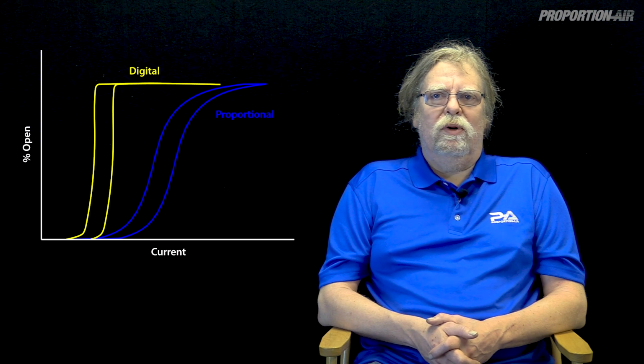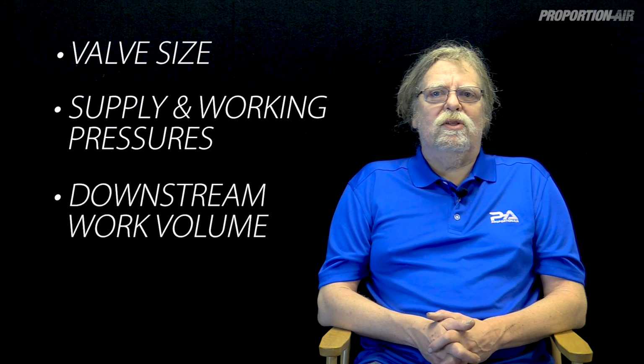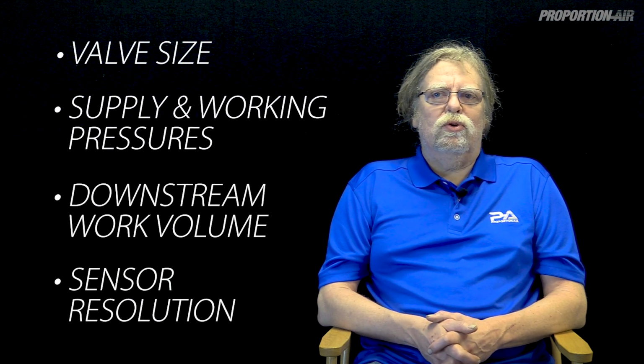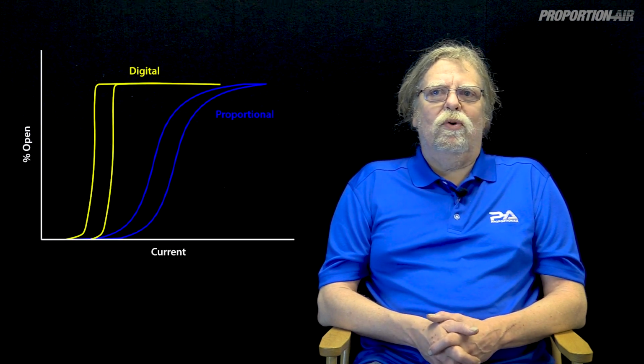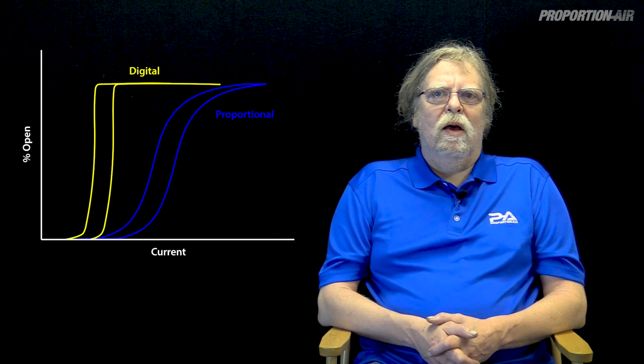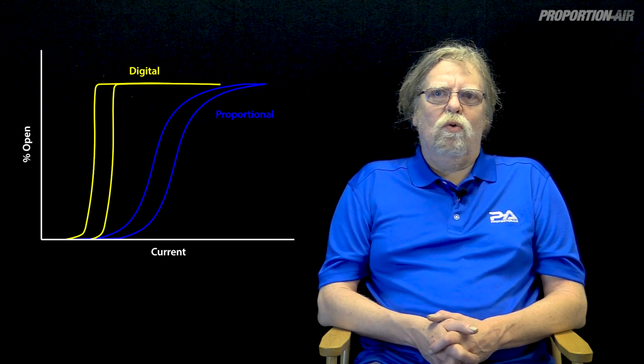Contrast this with a digital valve sensor combination. A standard solenoid valve is digital in nature as it has two states, open and shut. The valve size, supply and working pressures, downstream work volume, and the sensor resolution would determine the final resolution for this setup. For a digital sensor, 14-bit resolution is typical, giving you these finite steps. Additionally, if a valve is energized and immediately de-energized, this results in a small amount of air being introduced into the system. This volume of air will increase the pressure by a fixed amount depending on the downstream volume. The control resolution of this system is the size of that step.